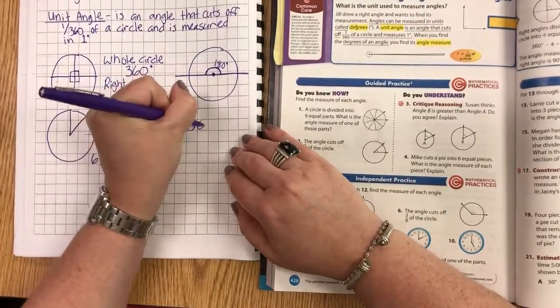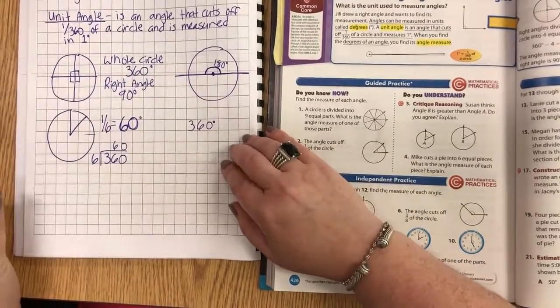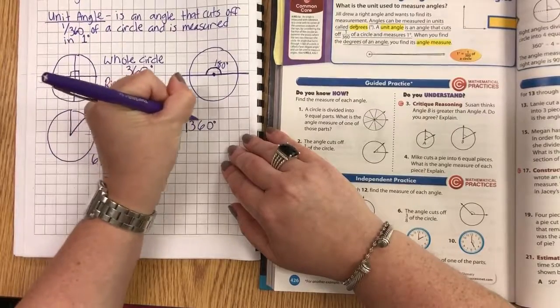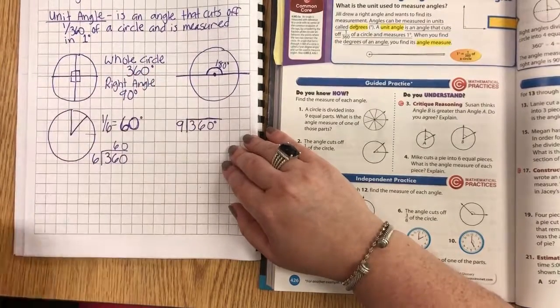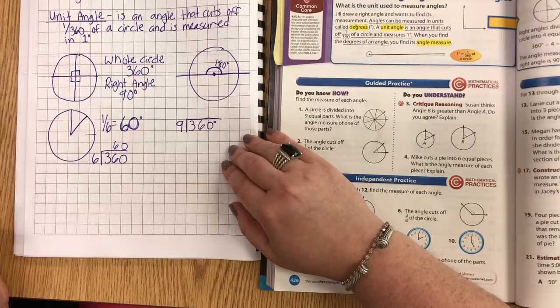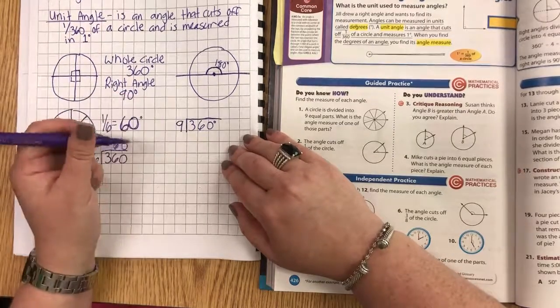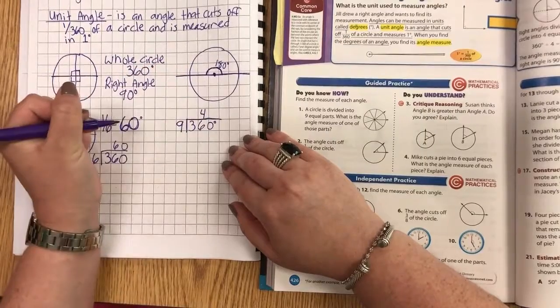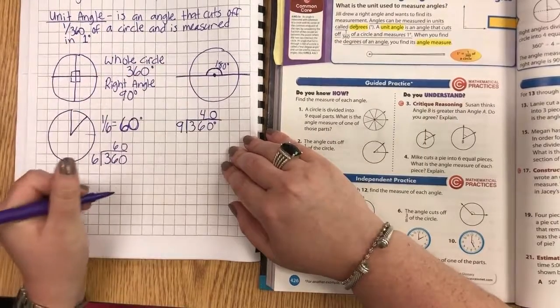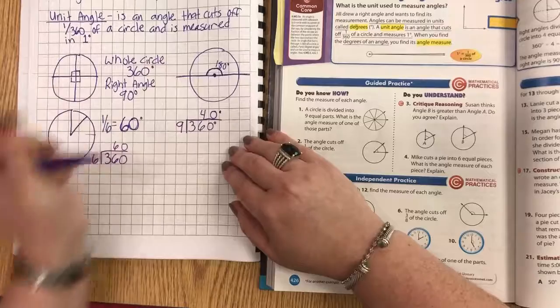Okay, all of those parts equals 360 degrees. If it's been divided into 9 parts, well, 9 goes into 36 4 times, add my 0. So that means each part is 40 degrees.